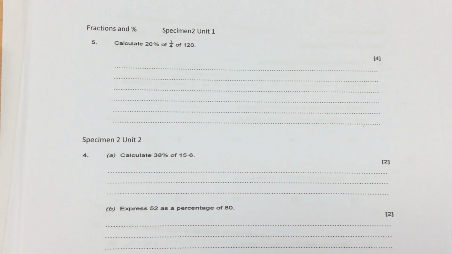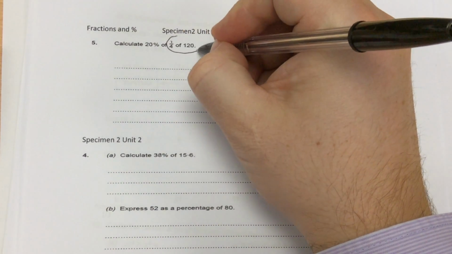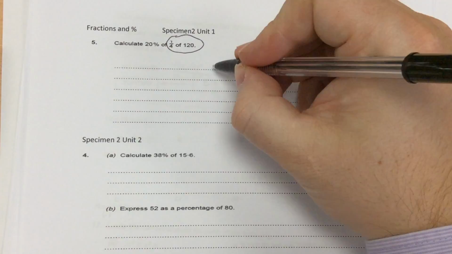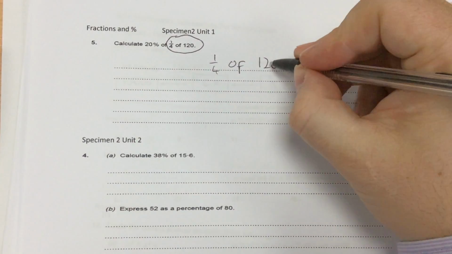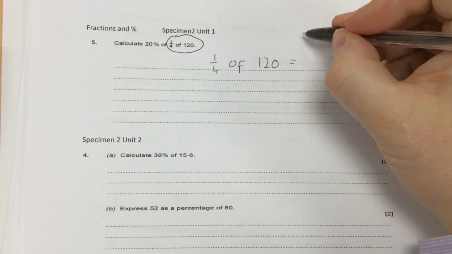Fractions and percentages. First of all, to find the fraction of a quantity, we divide by the bottom and times by the top. So a quarter of 120 would be 120 divided by 4.